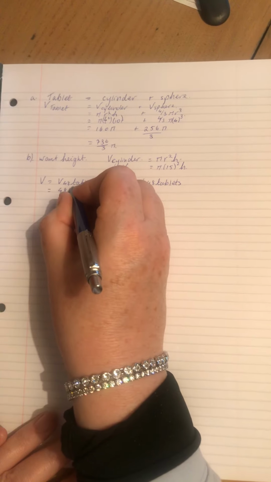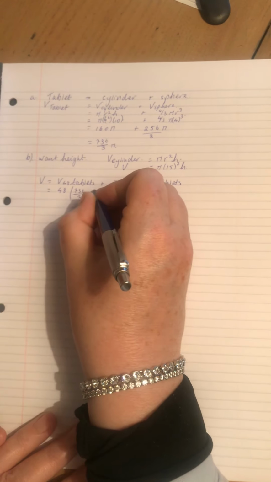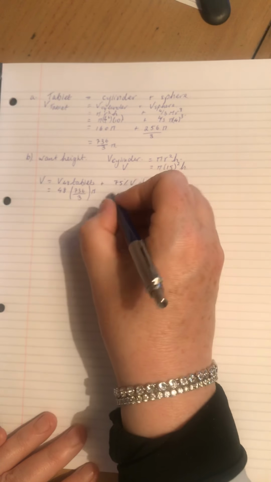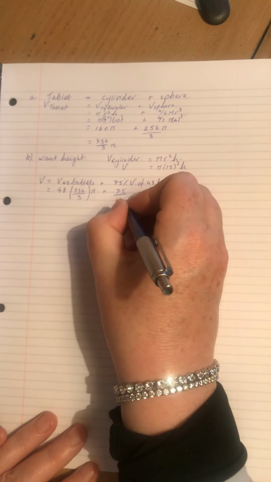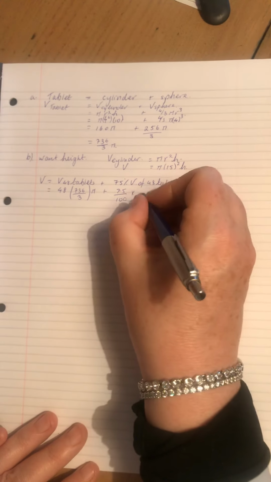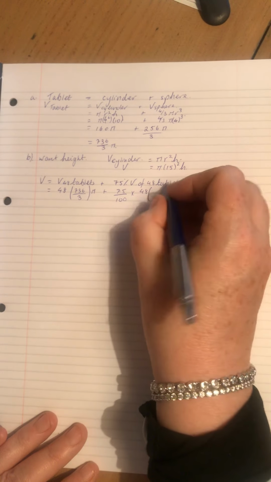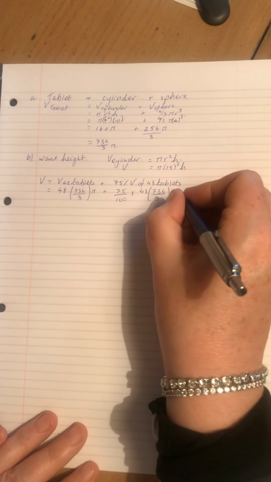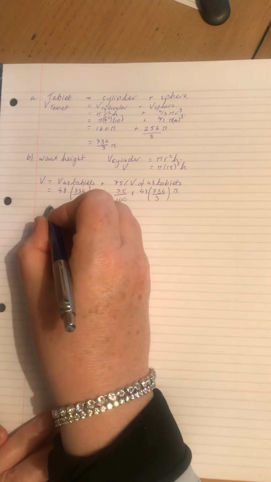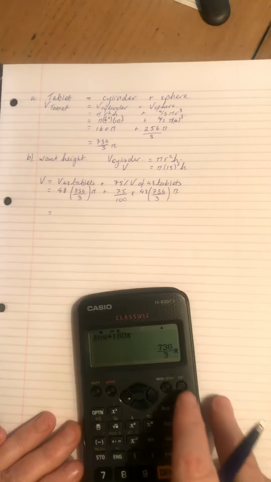Okay, so we're going to have 48 times 736 over 3 pi plus 75 over 100 multiplied by 48 times 736 over 3 pi. And I'm just going to put that straight into the calculator, exactly as it's written.